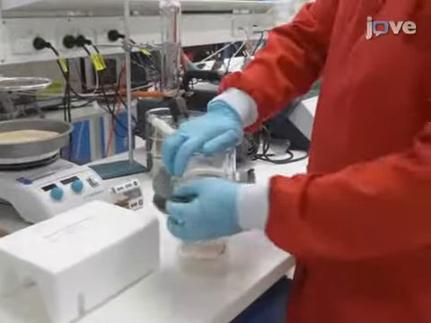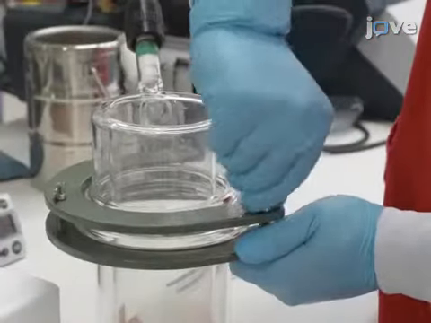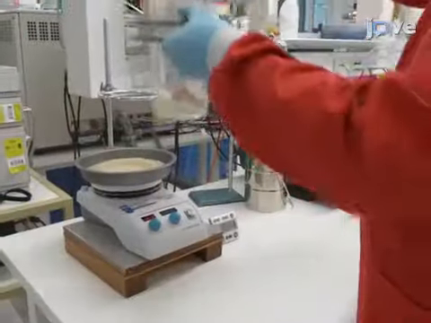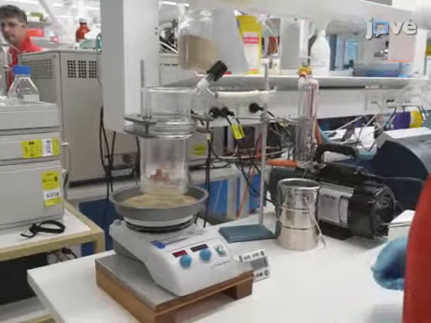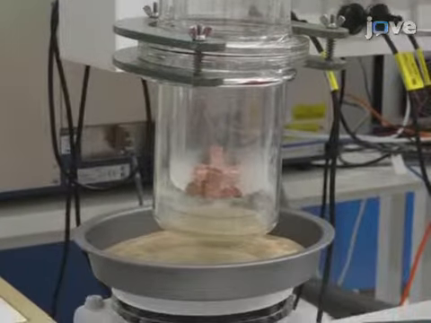Assemble the sublimator and secure the two halves with the horseshoe clamp. Suspend the assembled unit 15 to 20 centimeters above a sand bath, preheated to 220 degrees Celsius, by placing it in a metal ring connected to a retort stand.